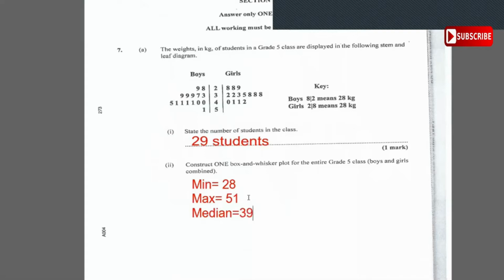You might wonder, how did I do that? Well, the data is already in order. 28 is the lowest. So 1, 2, 3, 4, 5. These are the lowest 5. 6th lowest, 7th lowest, 8th lowest, 9th lowest, 10th lowest, 11, 12, 13, 14, 15. So the median is 39. All right.